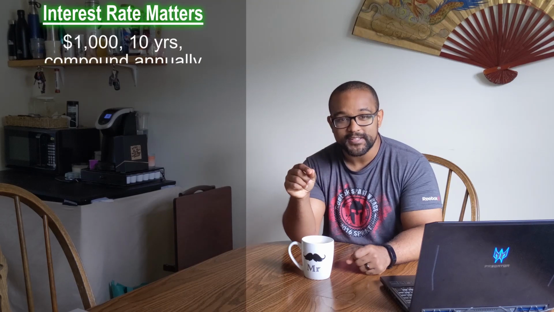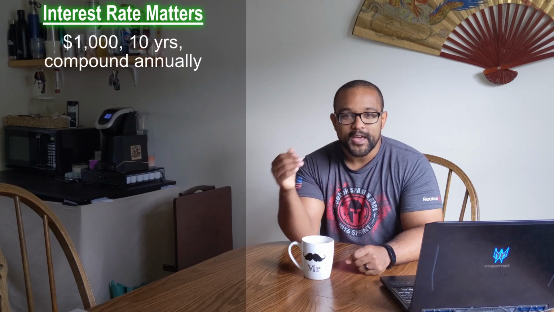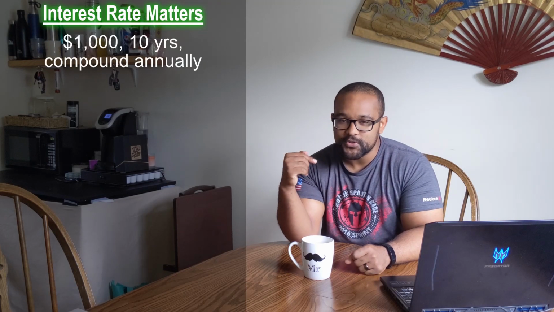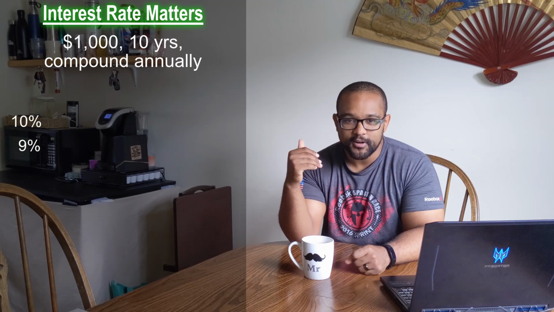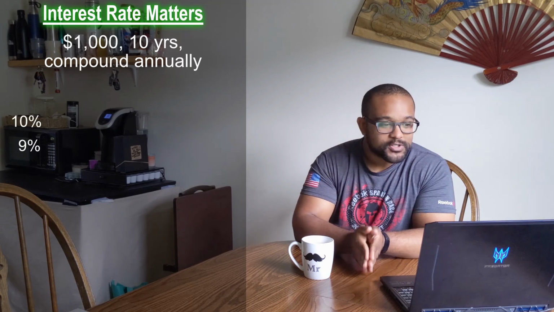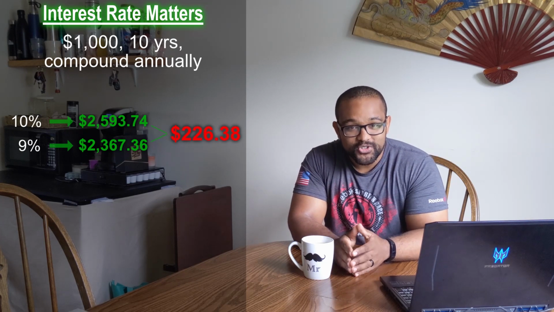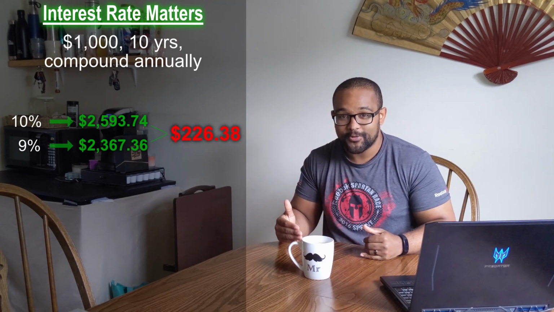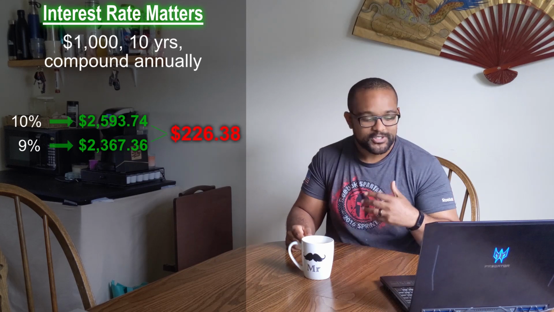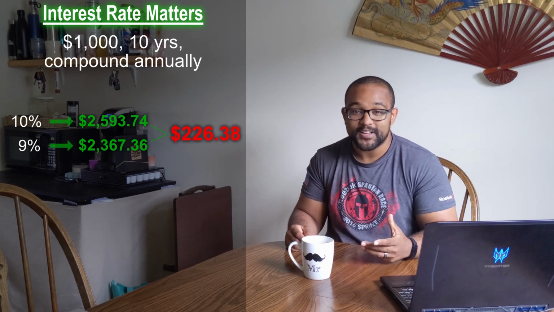But for example's sake, I want to just put it in perspective. If you take that 10% rate that we used in the previous example and you just go down by 1%, so now you're getting 9% each year, you're going to miss out on $226 in just interest. Now, if you increase your rate of return by 1%, that means you're going to be getting 11% return every single year.